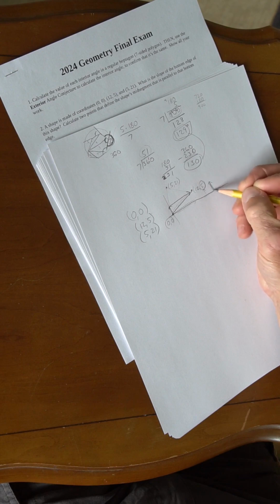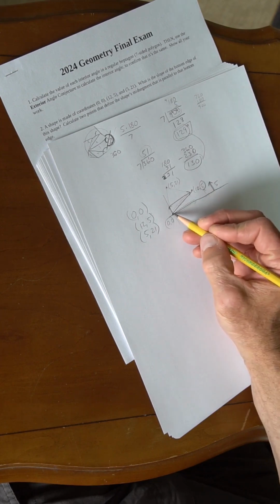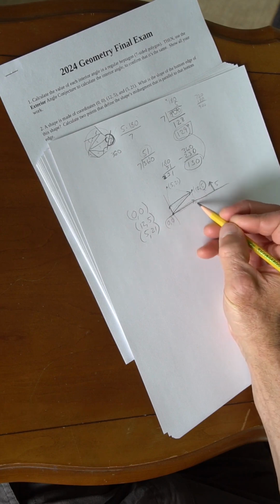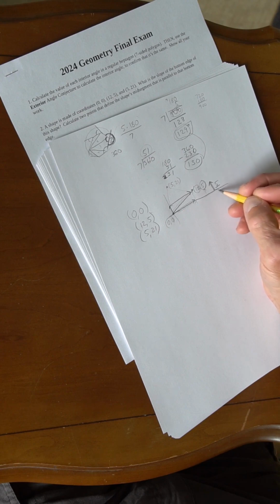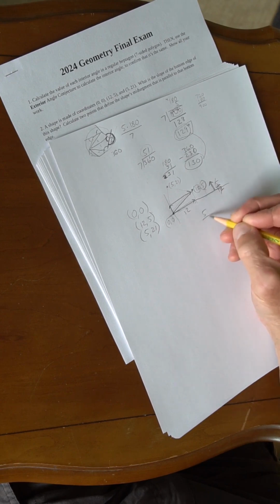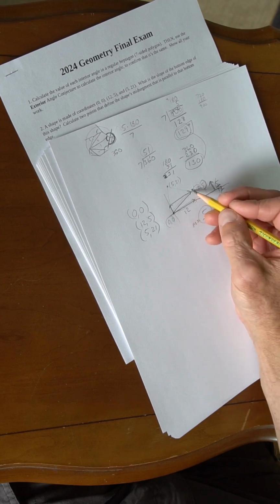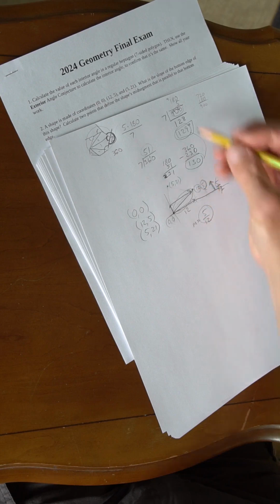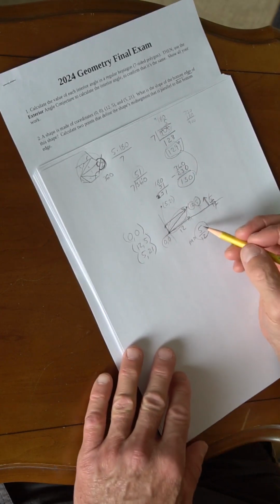So that rise is really just 5. And this run from 0, 0 to this point, 12, is really just 12. So I've got 5 over 12 as my slope here. 5 over 12. That's the slope, or m, of the bottom edge. It says, what is the slope of the bottom edge of this shape? It should be 5/12.